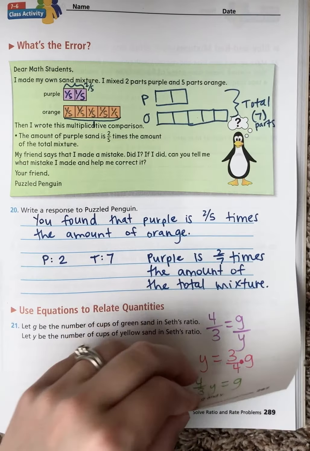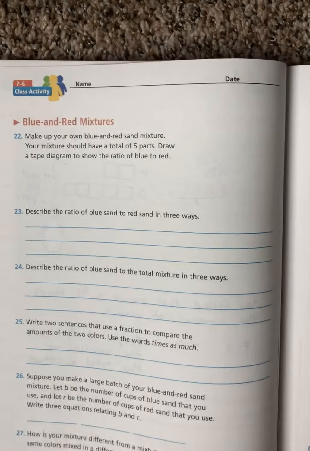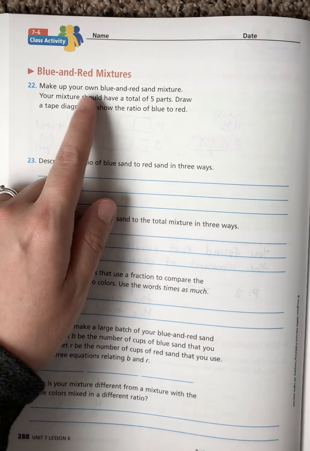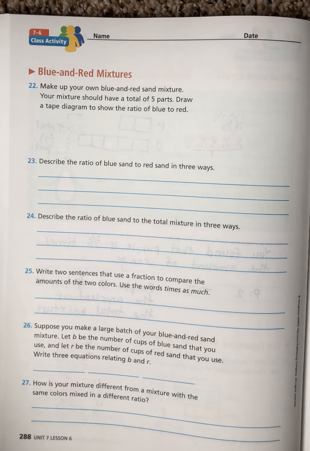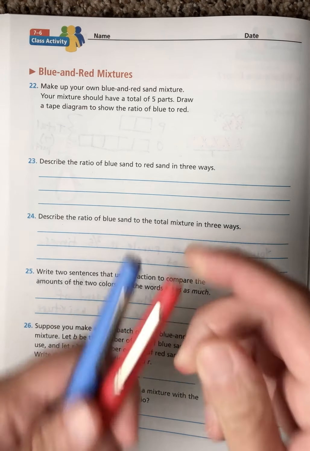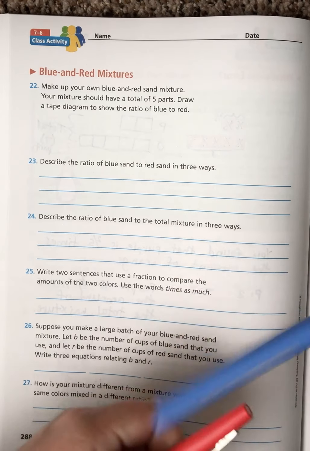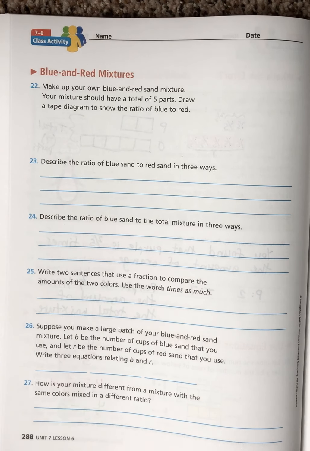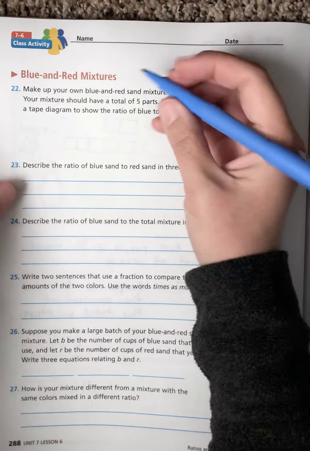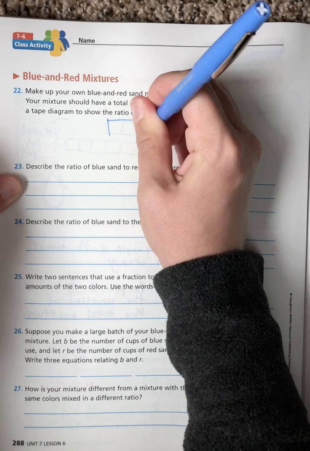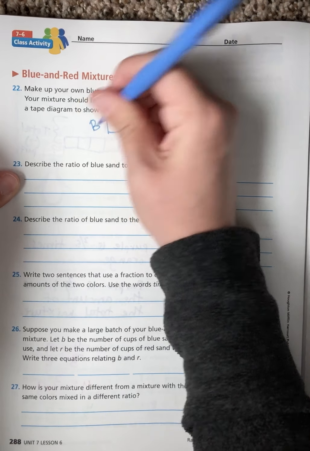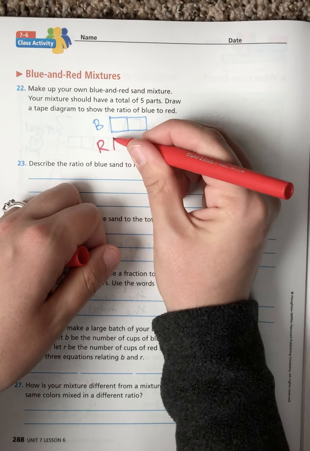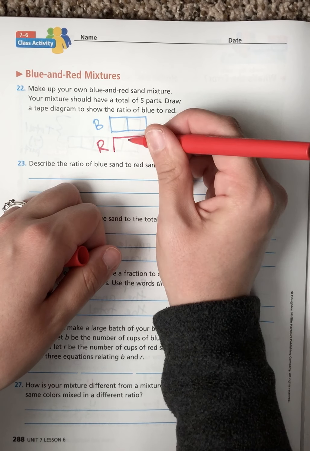All right, so we're going to flip our page, and we get to kind of make up our own situation here. It says, make up your own blue and red sand mixture. Your picture should have a total of 5 parts. Draw a tape diagram to show the ratio of blue to red. All right, so we get to make it up. It needs to have a total of 5. Let's make a tape diagram here. Let's make this my blue, and it can have 2. And what do you guys think? If I'm supposed to have a total of 5, how many should my red have?